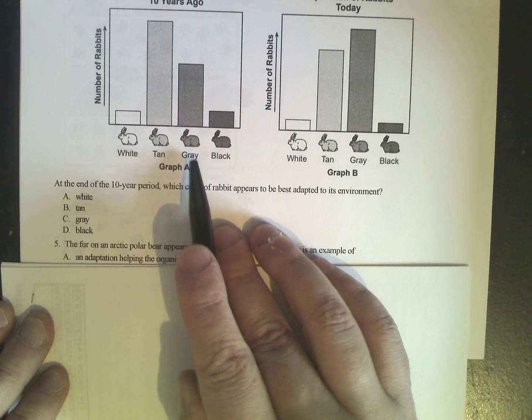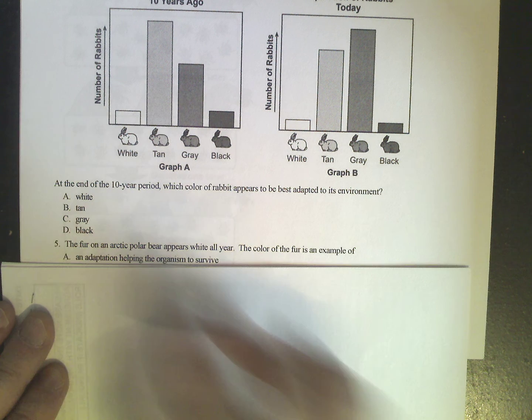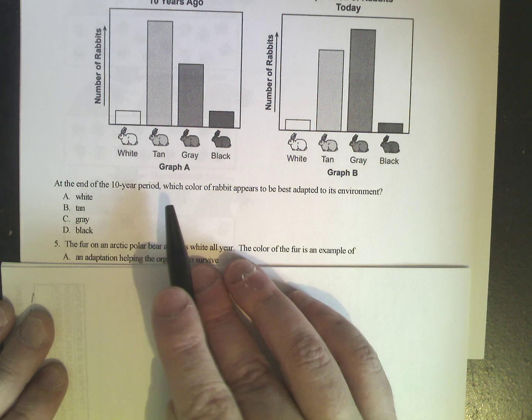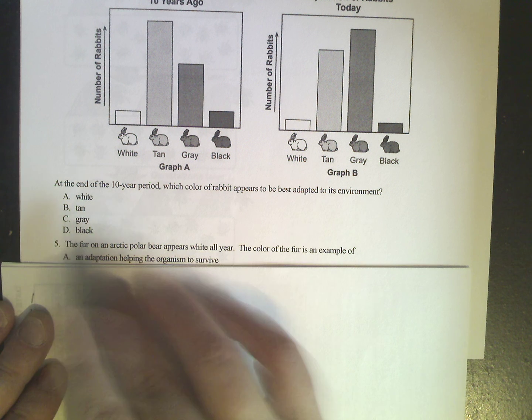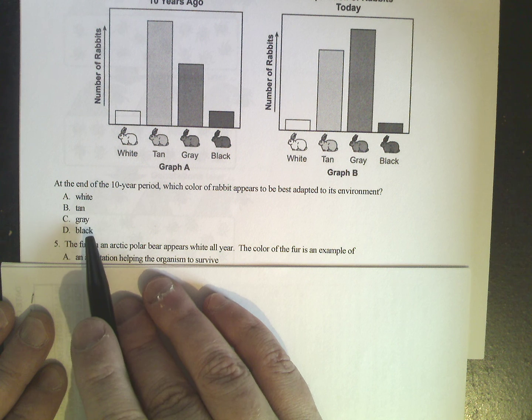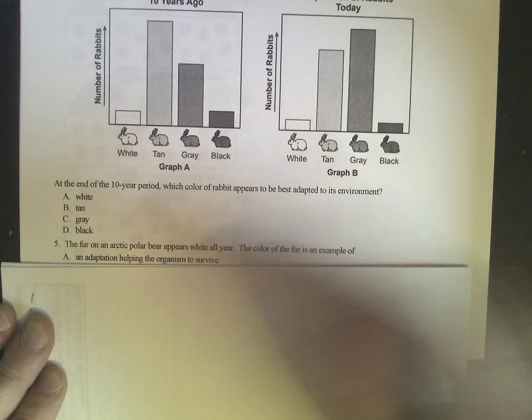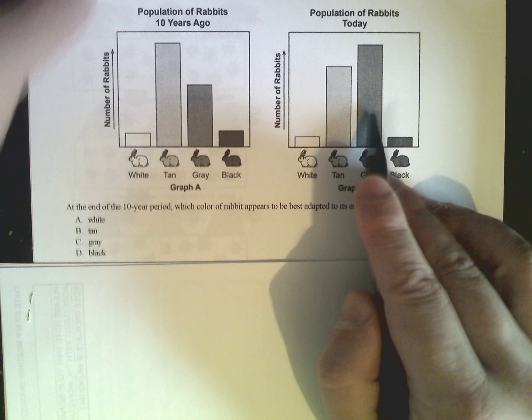White, tan, gray, black. At the end of a 10-year period, which color of rabbit appears the best adapted to its environment? A. White. B. Tan. C. Gray. D. Black. At the end of the 10 years, so look at that graph.